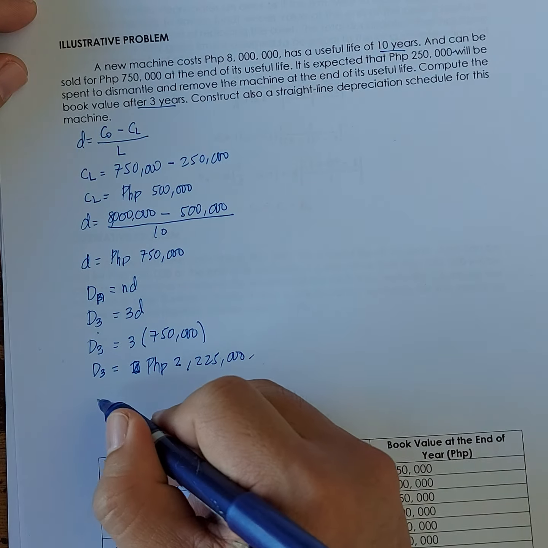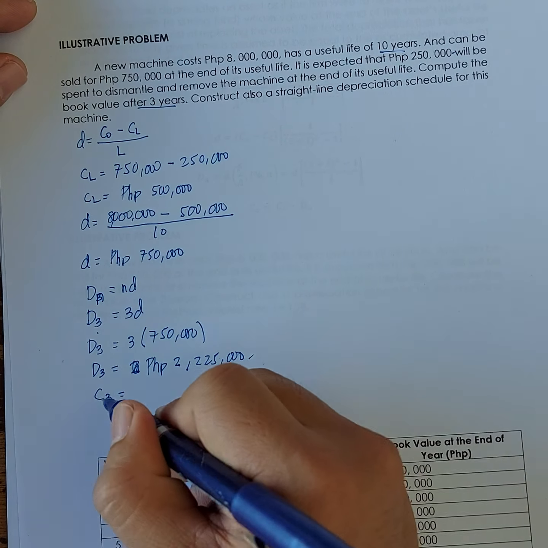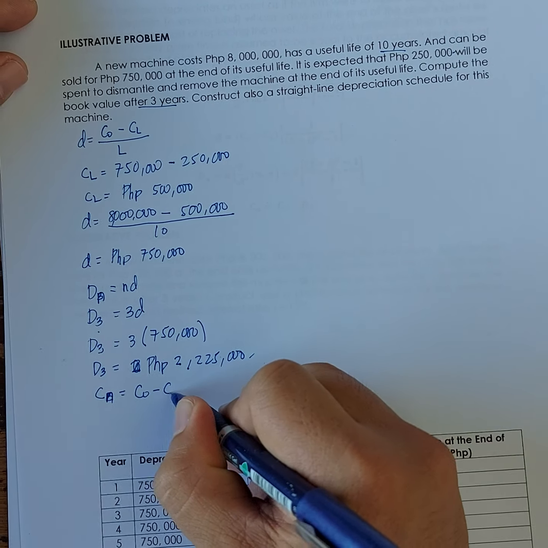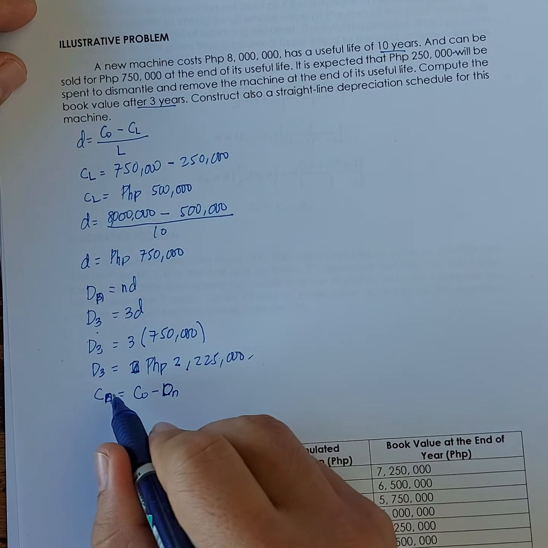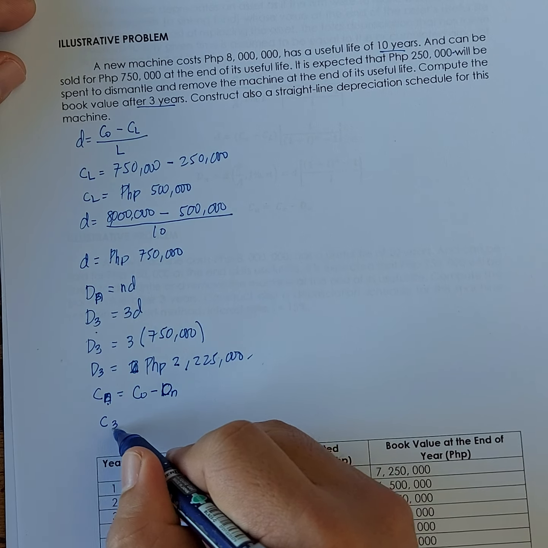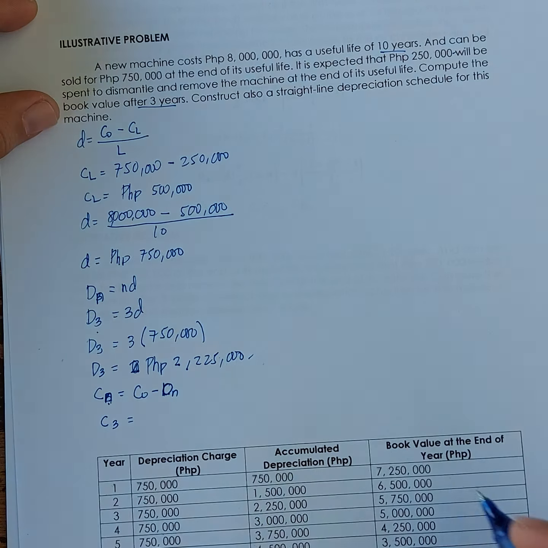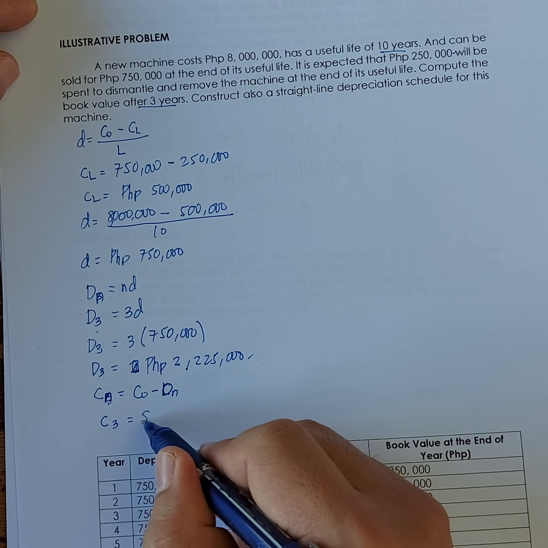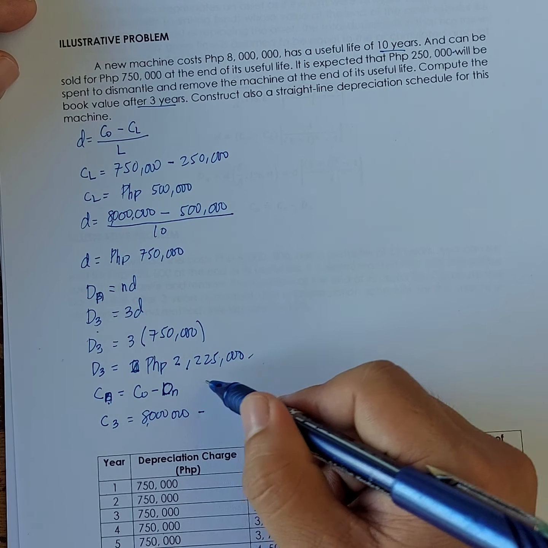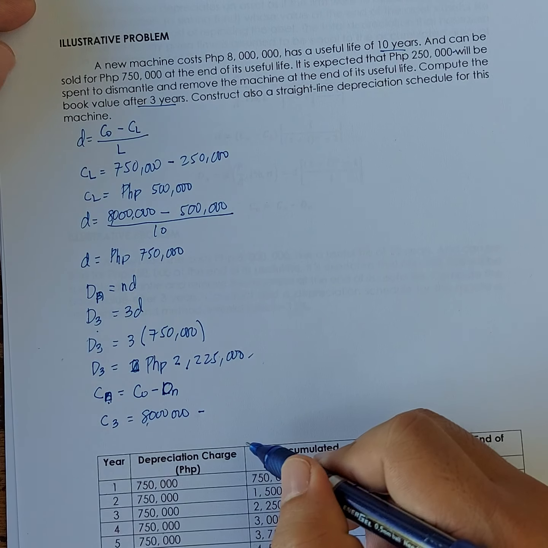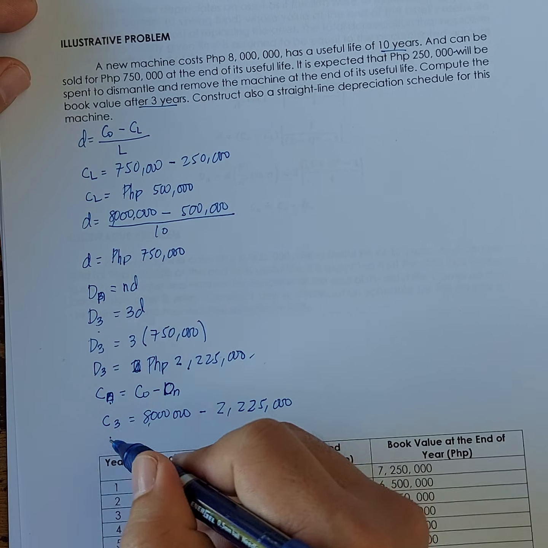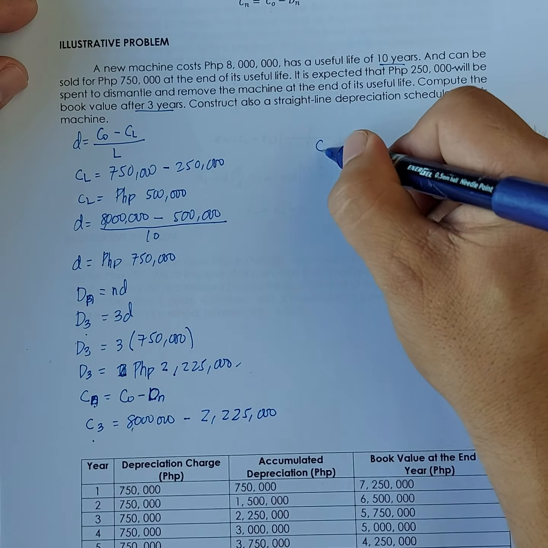So the book value after 3 years, C3, using the formula Cn is CO minus Dn. Since we are solving for the book value after 3 years, C3 is equal to CO, our original cost of 8 million pesos, minus D3, which is 2,250,000.